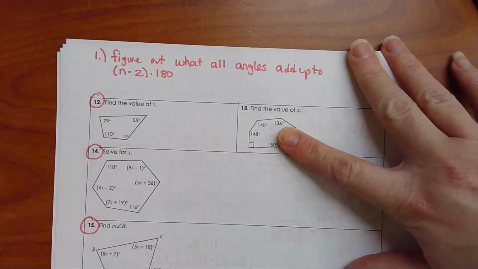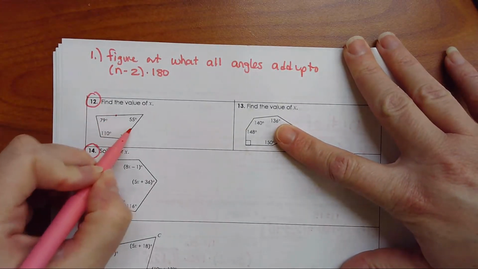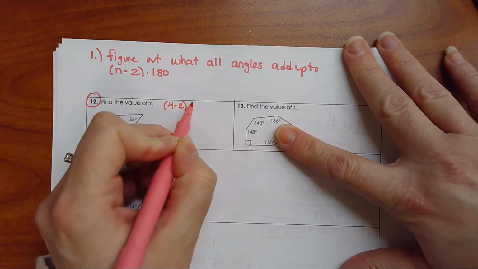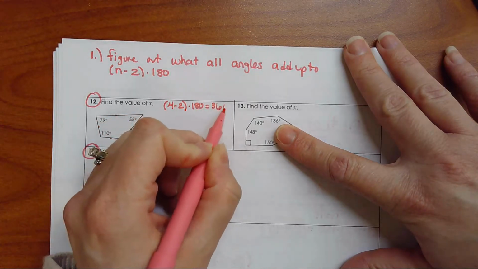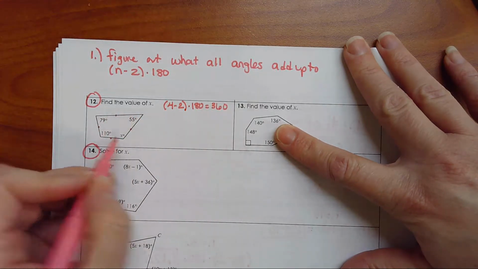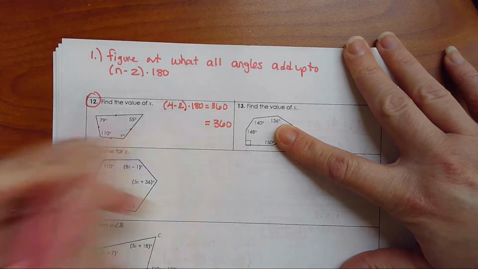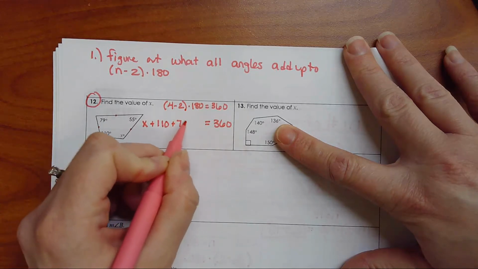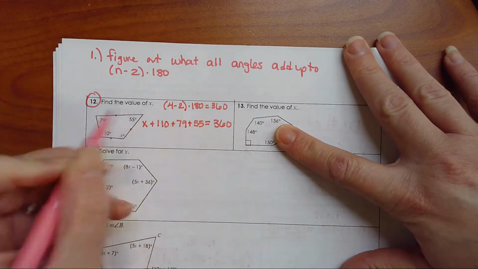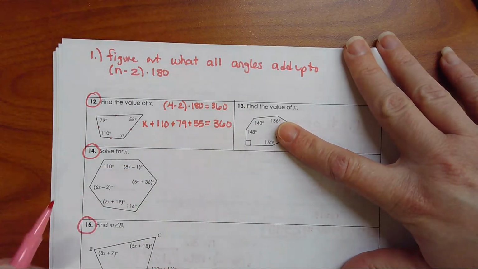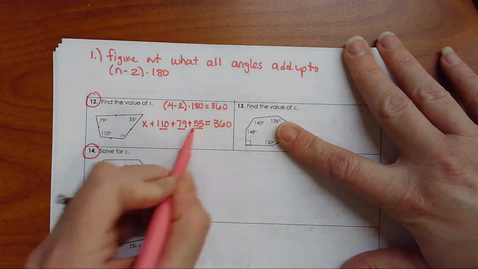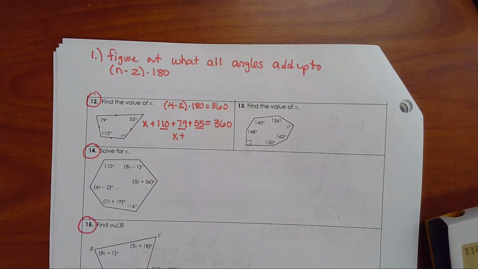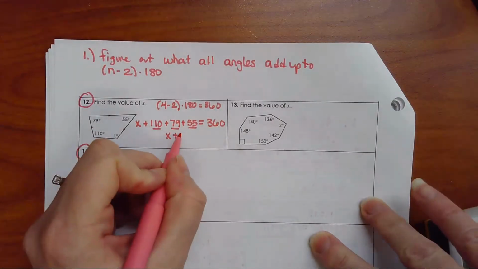We're going to take a look at number 12 here. This is a 4-sided figure. So if we do 4 minus 2, which is 2, times 180, we get 360. That means all of these added together will equal 360. So we have x plus 110 plus 79 plus 55 equals 360. Then all you have to do is combine like terms. If we take 110 plus 79 plus 55, we get 244.